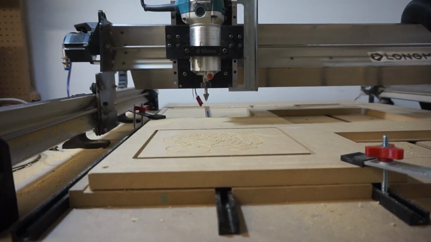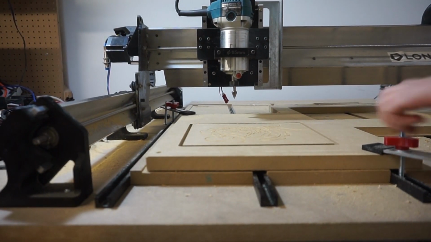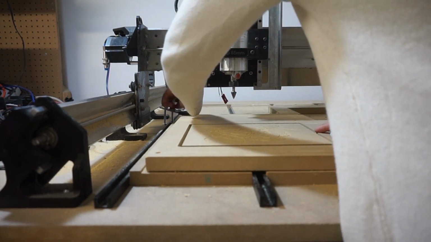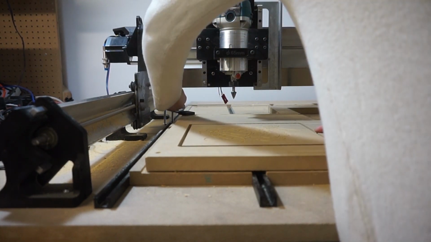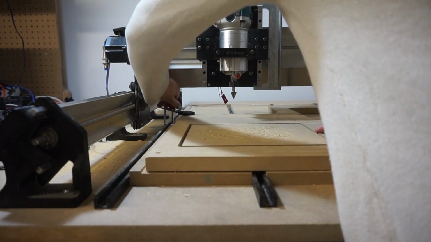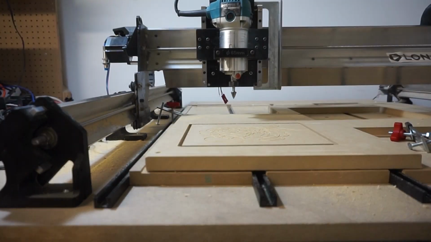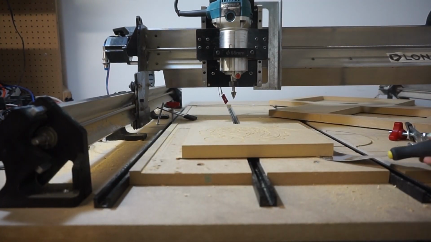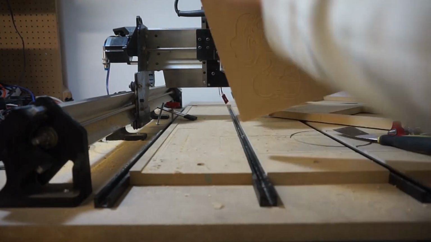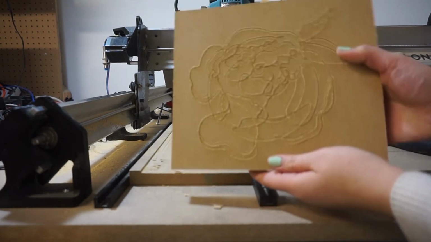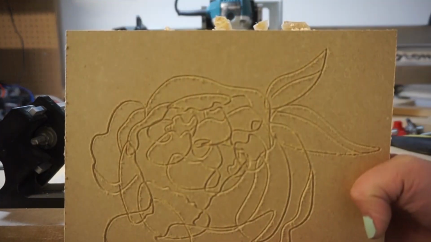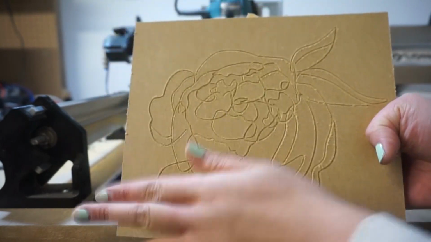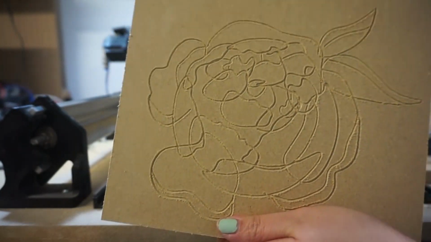All right, let me take it off and show you guys what it looks like. Now that looks way better. Oh wow, I'm really impressed by myself. Look at that.